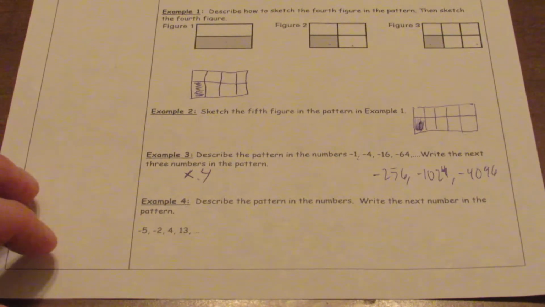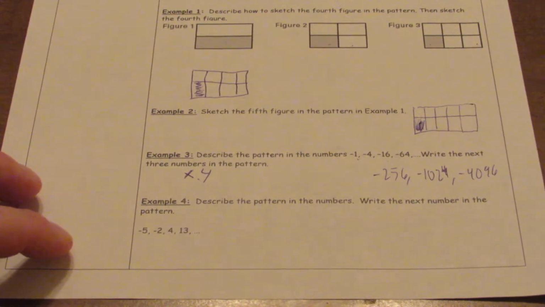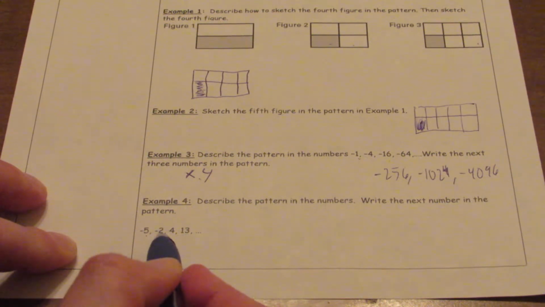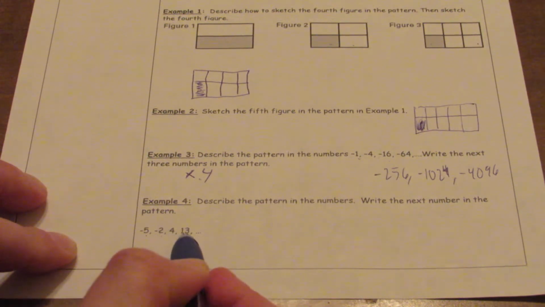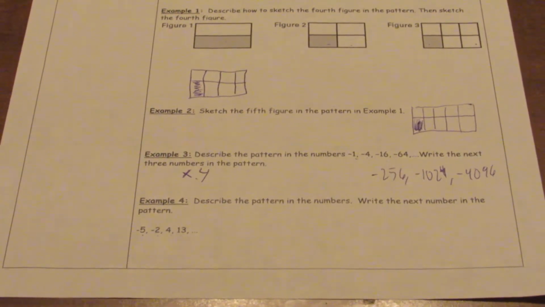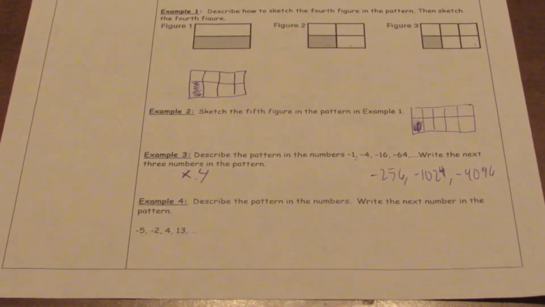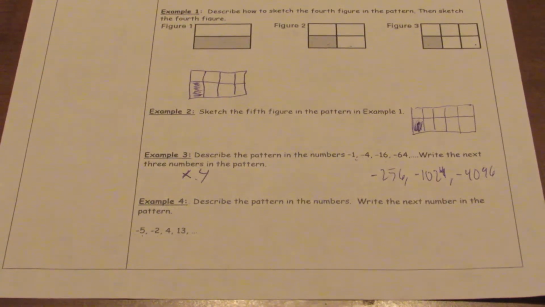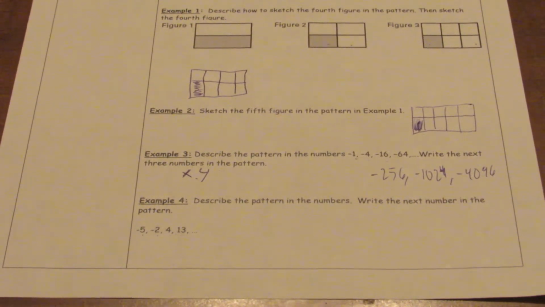Example 4 says describe the pattern in the numbers. Write the next number in the pattern. So I have -5, -2, 4, 13. When we're looking at those, we're looking at how do I get from one to the other. Okay, so we just use multiplication. If I look at multiplication, I don't see anything. So the next thing to look at is how would I just get to the numbers.